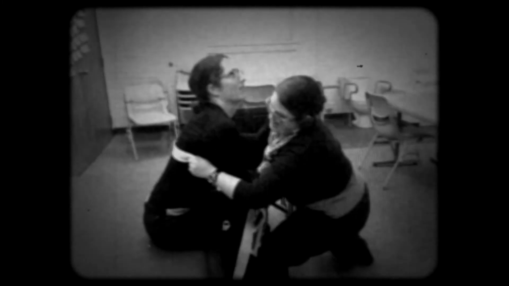This demonstrates an overly loose belt and using it as a means of lifting instead of stabilizing, which is incorrect.